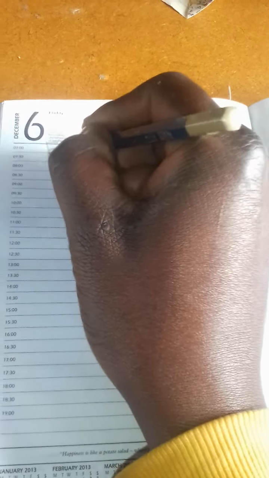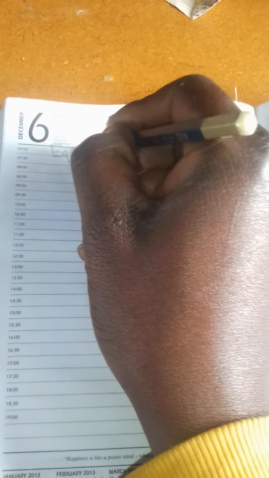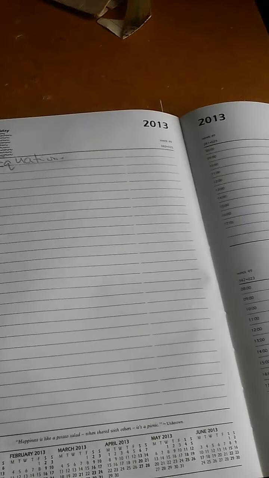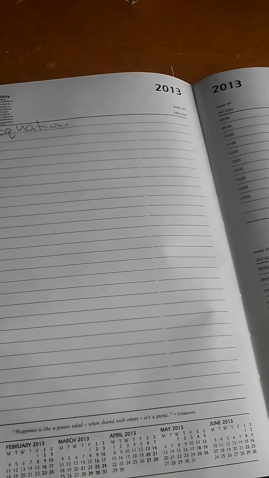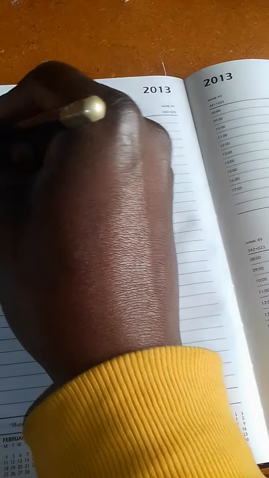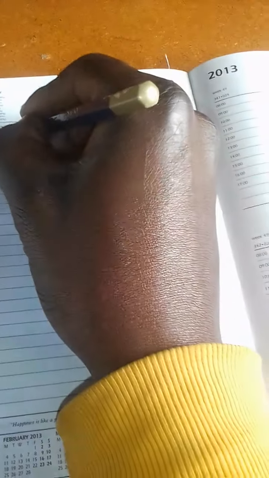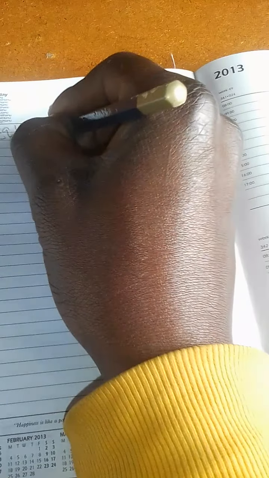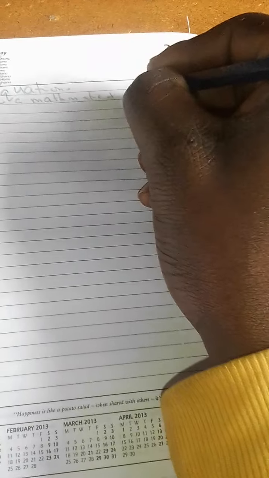Today we want to do equations. Equations are a very crucial thing in mathematics. So what is an equation? An equation is a mathematical sentence. It is a mathematical sentence, right?